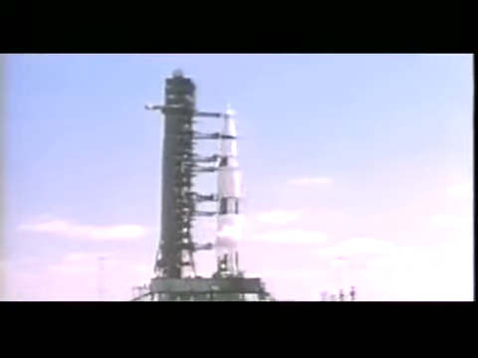Seconds and counting. Guidance internal, 15, 14, 13, 12, 11, 10, 9. Engines on, 5, 4, 3, 2, launch commit. Go.